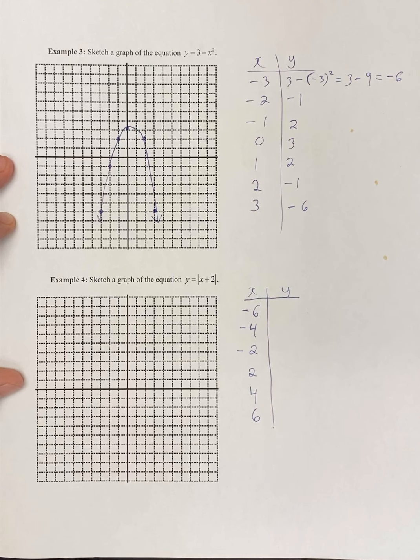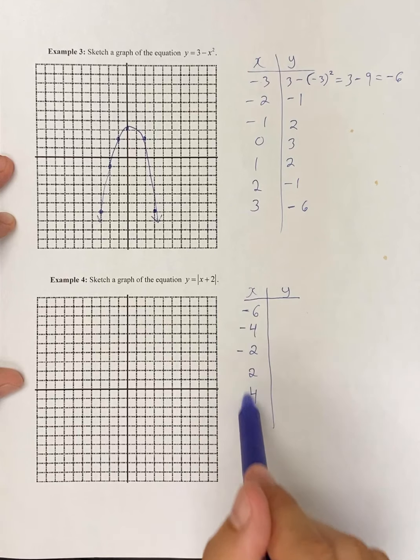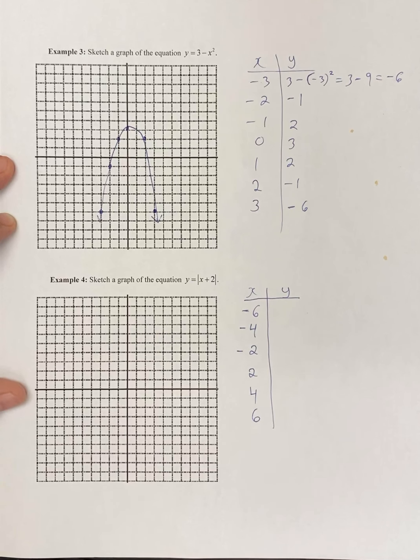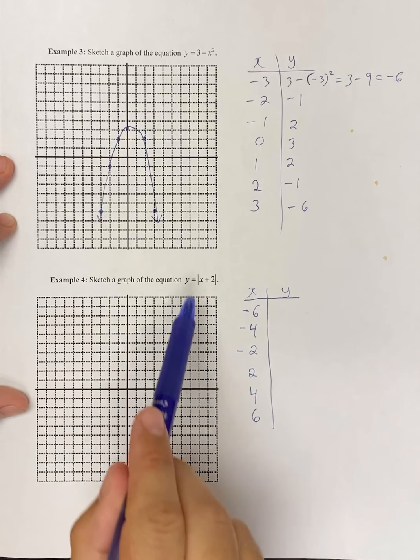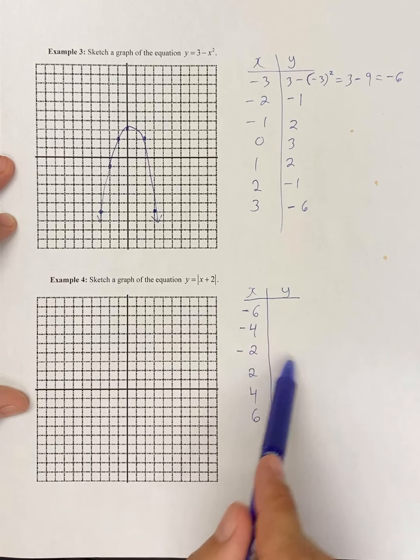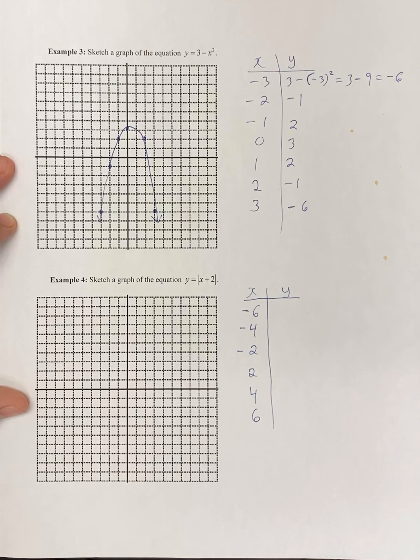So the skill of picking the right x values is not a skill you're going to have to really learn how to do in this course, especially since we're going to learn much more sophisticated ways of graphing equations throughout the course. This kind of plug and chug and just plotting points and connecting them, we're really not going to be doing that beyond this section anyway.